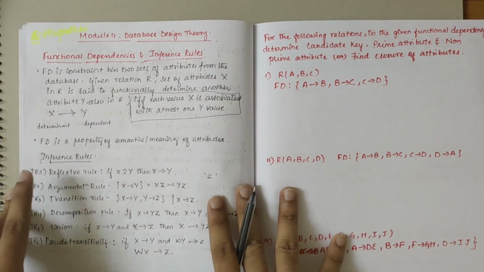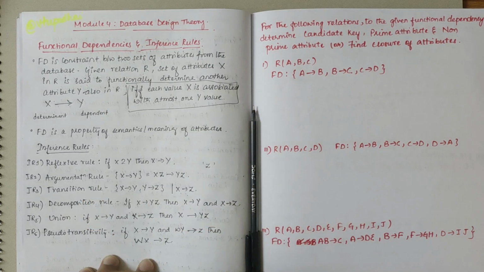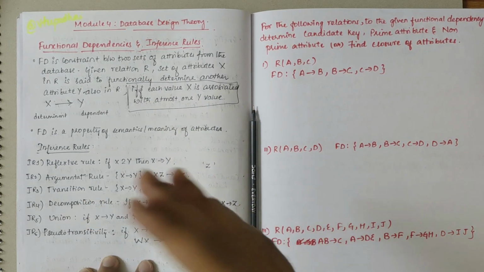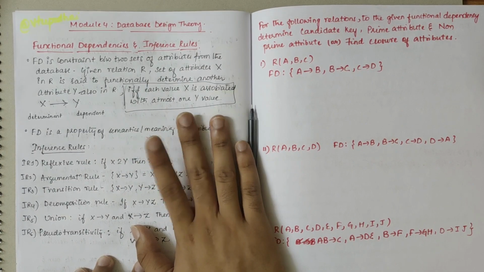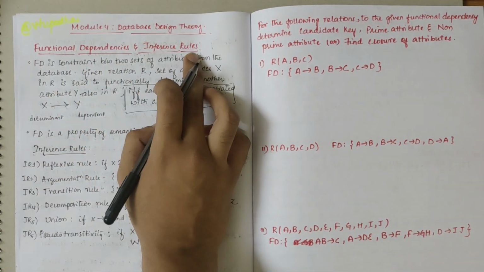In this video, I'll be discussing all the important topics of the fourth module. If you have watched my previous video, I have uploaded all the module-wise important questions. So as an extension to that, I'll be discussing answers of the fourth module here. The first topic we have is functional dependencies and inference rules.